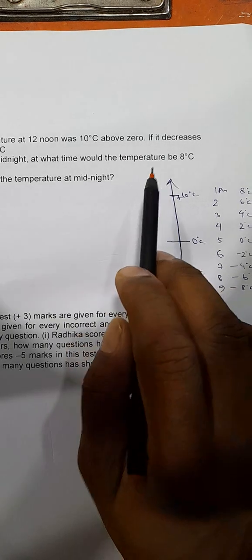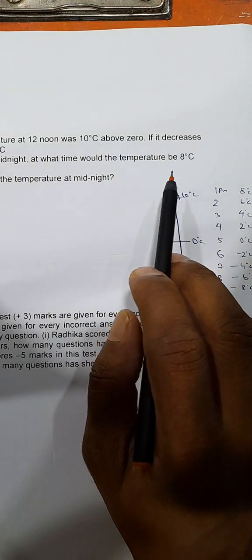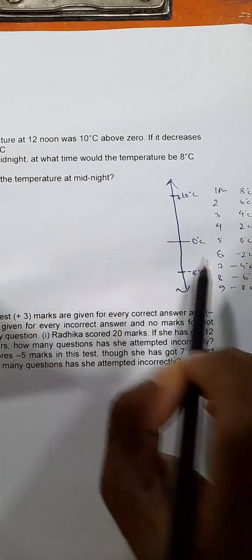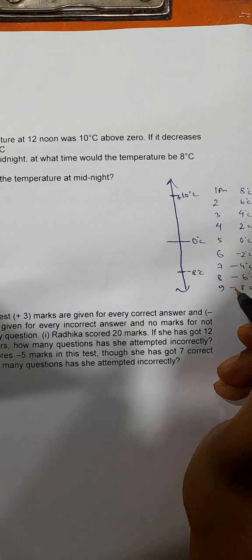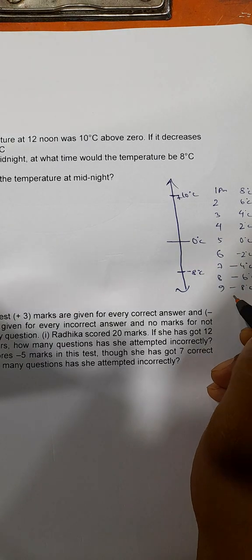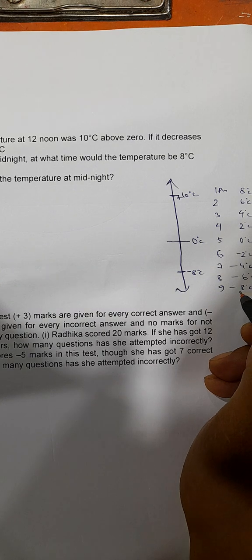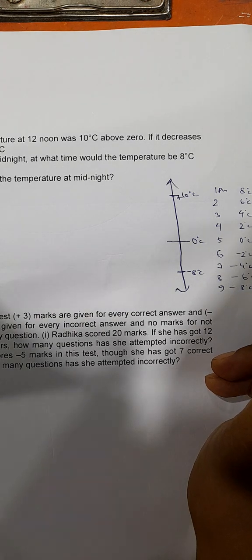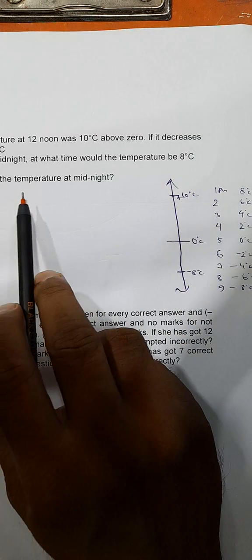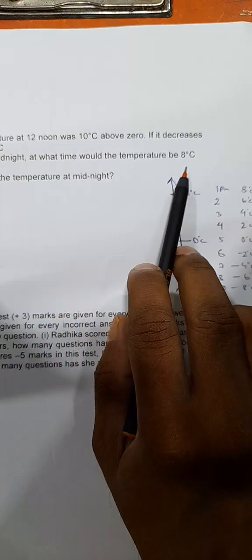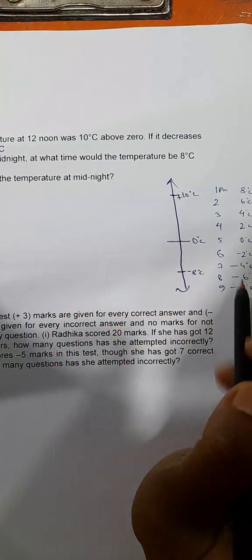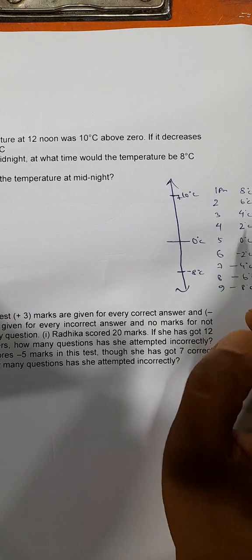It says the temperature will decrease till midnight, but before arriving at midnight we find that at 9 p.m. the temperature is minus 8 degrees Celsius, right? So at what time would the temperature be 8 degrees Celsius below 0? At 9 p.m., right?